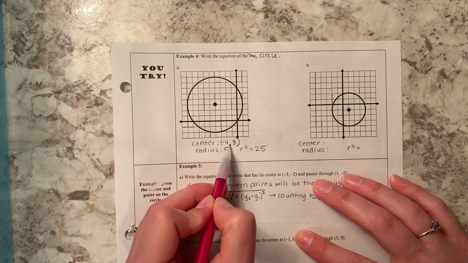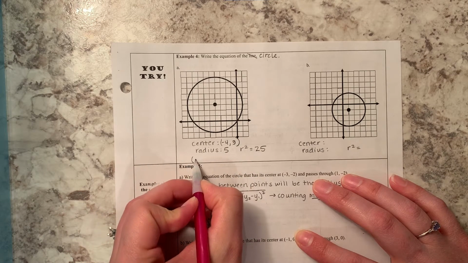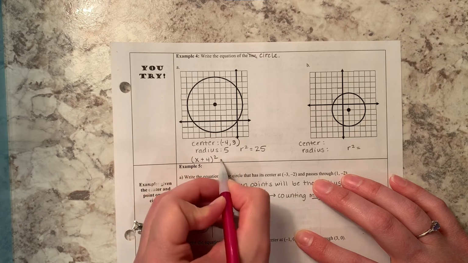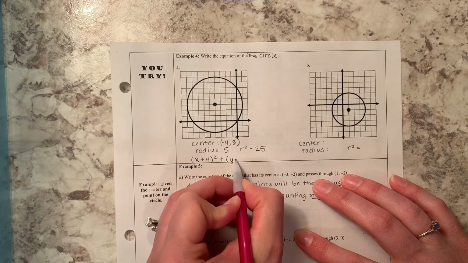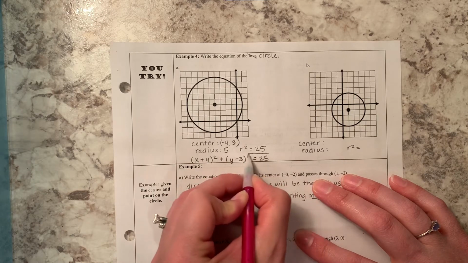and then I'm going to take my radius and my r squared and I'm going to put it into an equation. So I've got x plus 4, again, opposite sign, plus, and then y minus 3 squared equals 25.